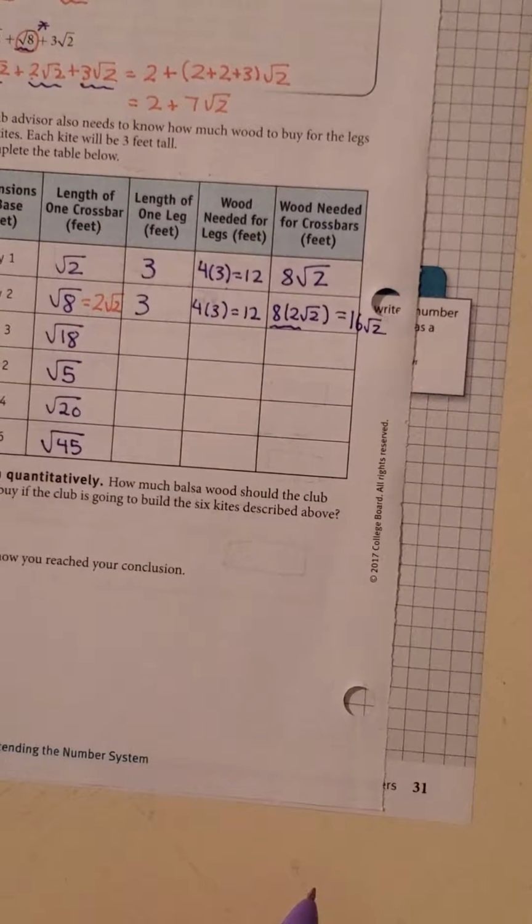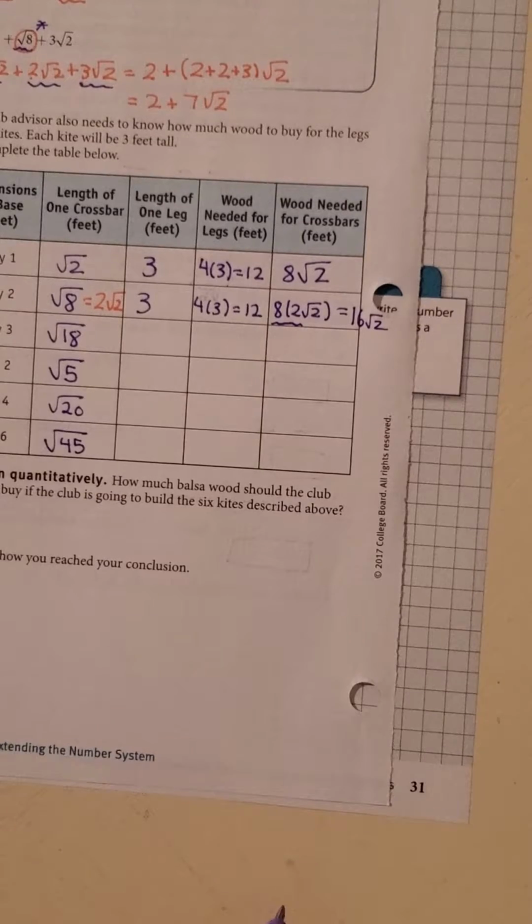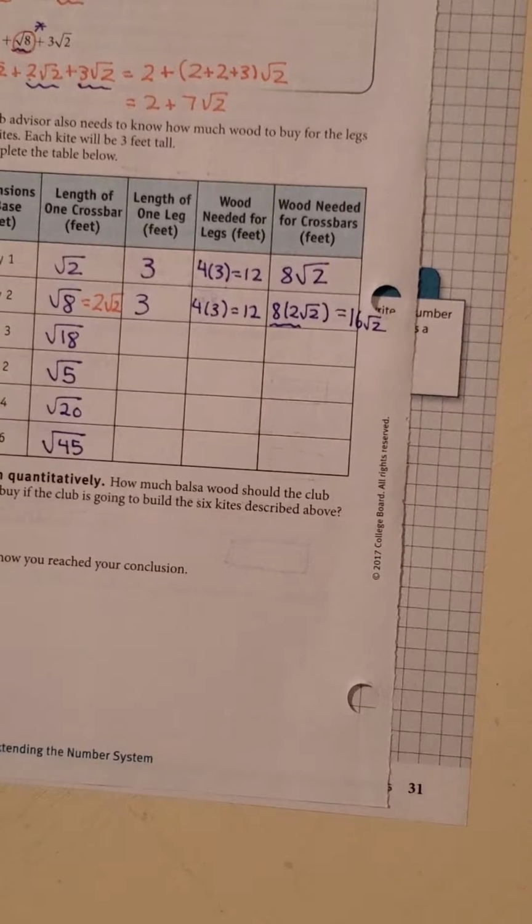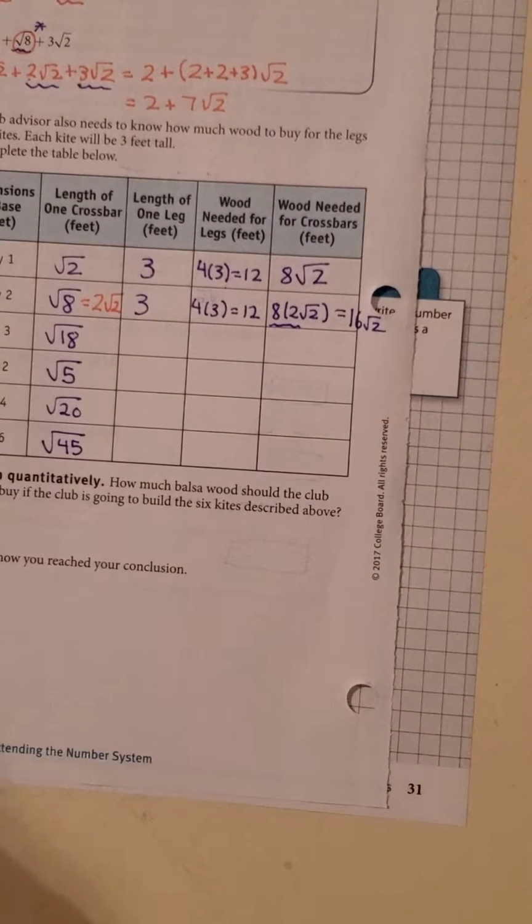All right, at this point, I want you to pause and try to fill in the rest of your table, and I will catch you back here in the notes.